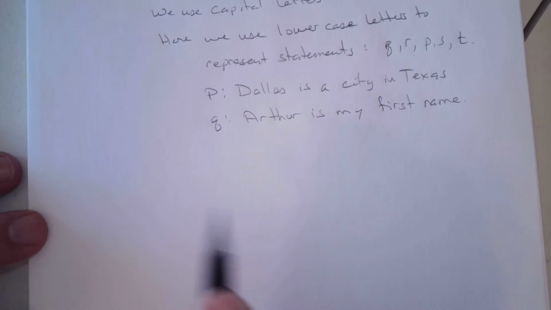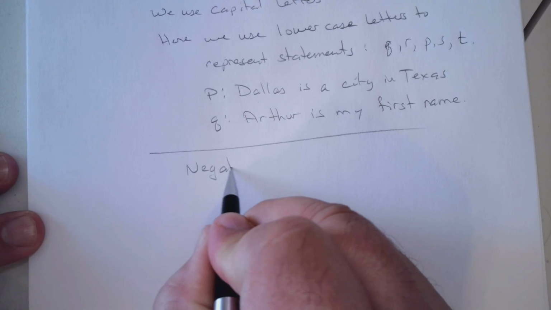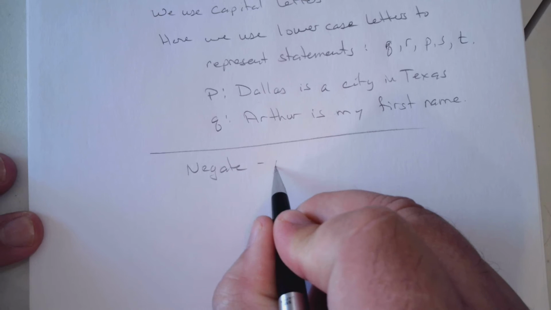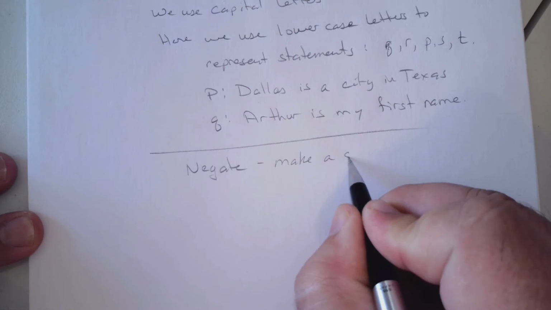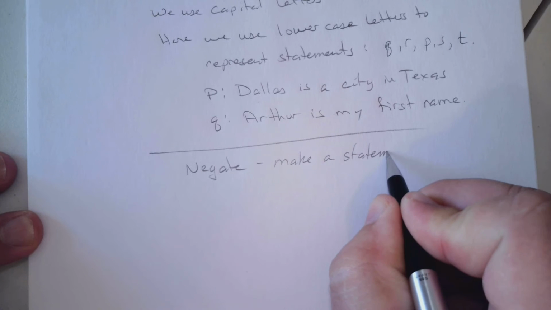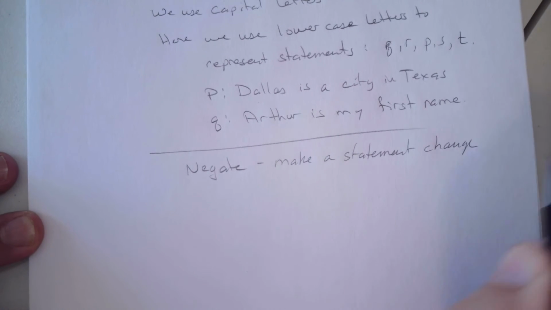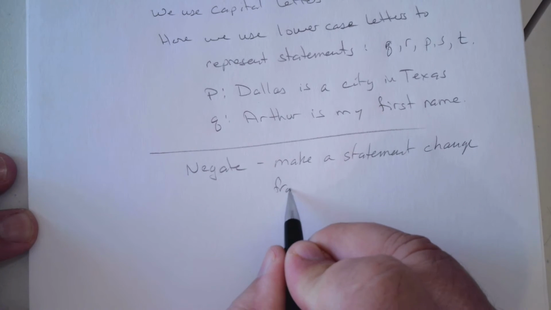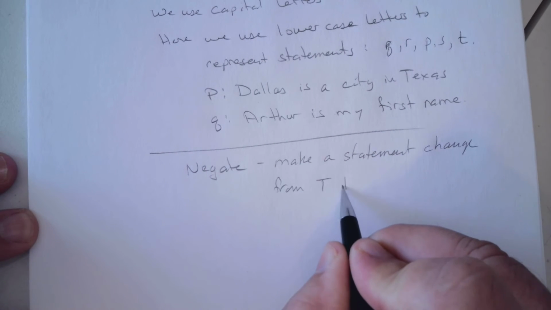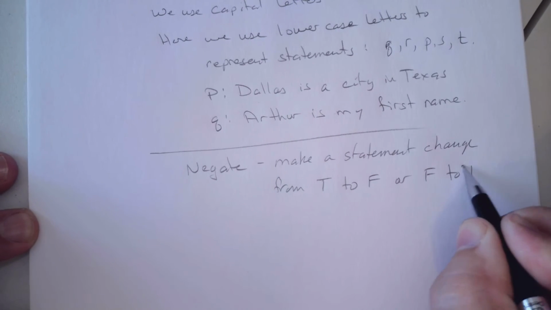We can also negate, which is to make a statement change from true to false or false to true.